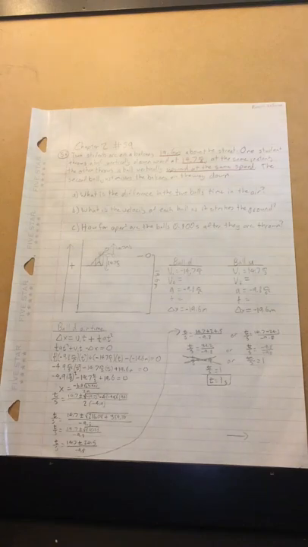This is chapter 2, number 59. The question's premise is that two students are on a balcony 19.6 meters above the street, and one student throws a ball vertically downwards at 14.7 meters a second, and in the same instant, the other student throws the ball upwards at the same speed.